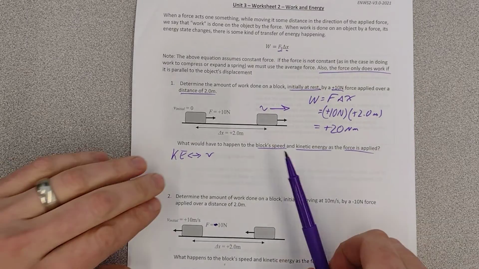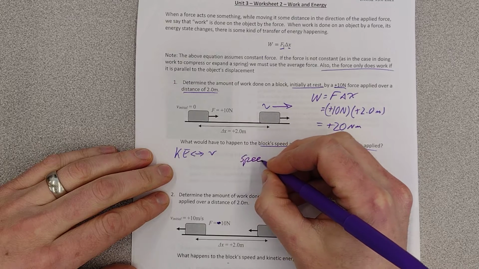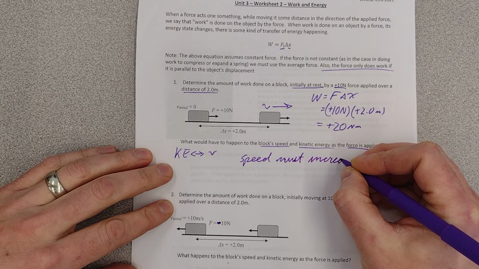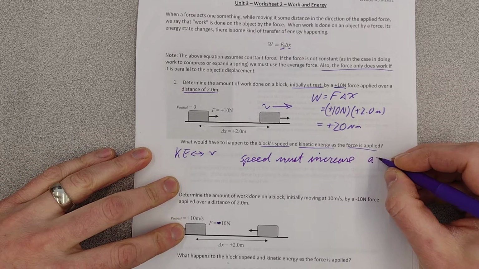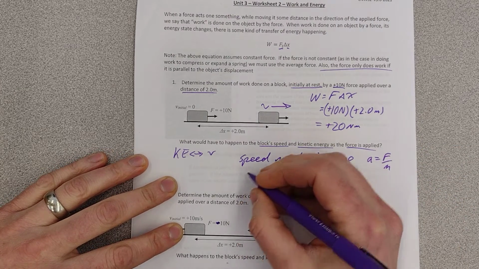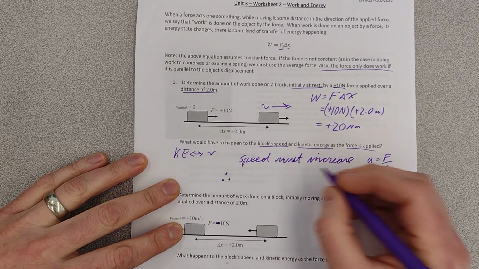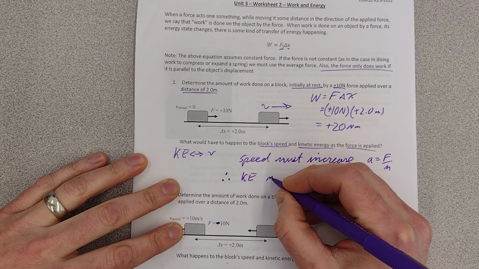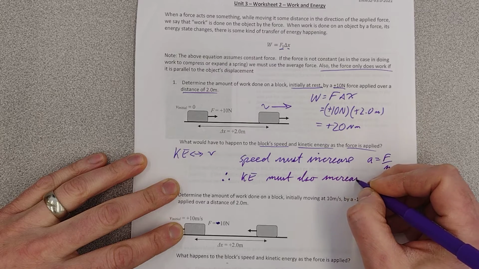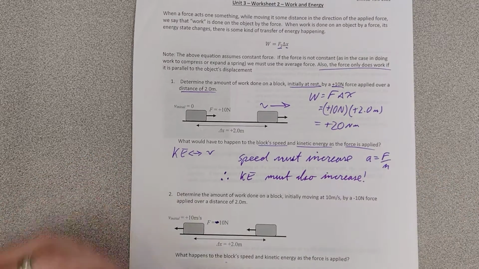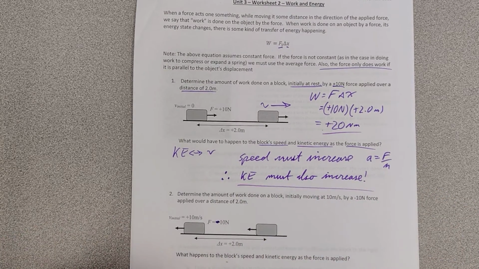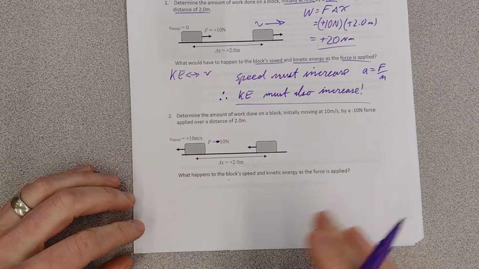All right, so speed must increase. a equals F over m, right? Newton's second law. It's accelerating because there's a force. And therefore, remember that old symbol, therefore, KE must also increase. Okay? So we saw positive work. We saw kinetic energy increasing. That's an important thing to note, and we'll see that in a minute.